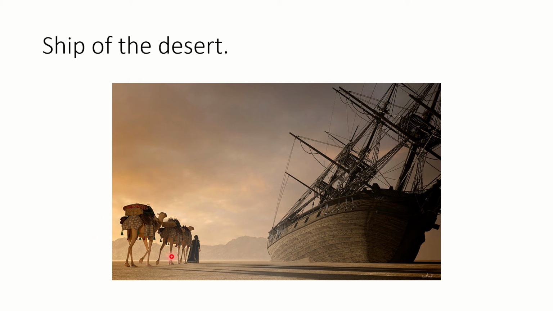Why do we call the camel the ship of the desert? Because the camel is like the ship. The ship swims in the sea and the camel swims in the sand in the desert. It's like the ship. Of course its movement is like the movement of the ship in the sea. Because it sinks into the desert sand as it walks, it looks like a ship moving through the desert. This is why we call it the ship of the desert.